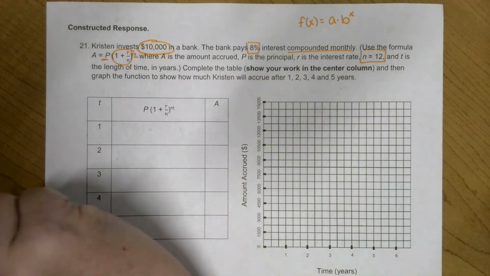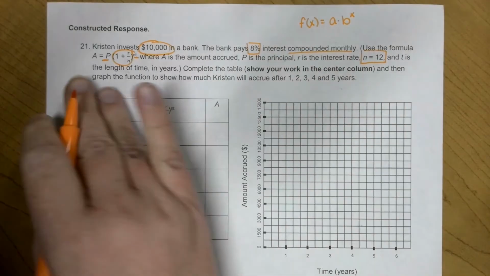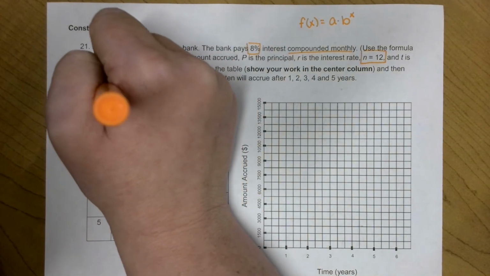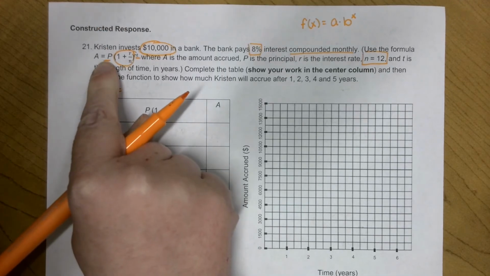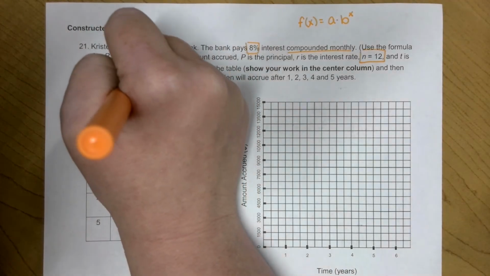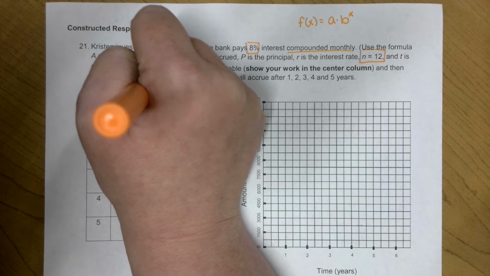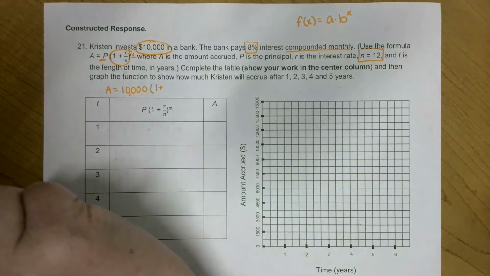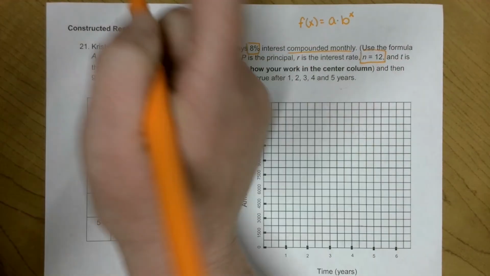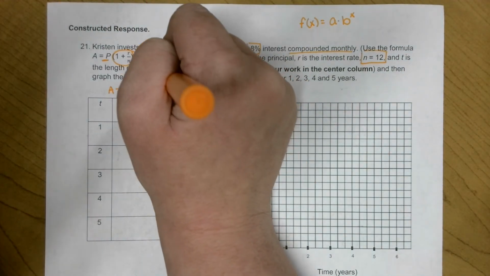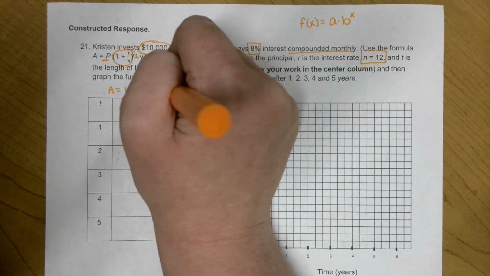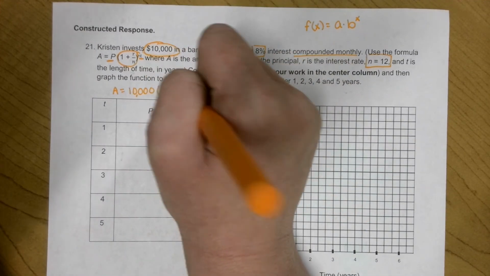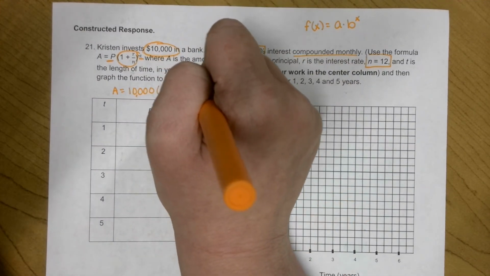Okay, so we're going to write our formula up here, and then we're going to do our math down here. So my formula is going to be A equals my principal, which is 10,000, times 1 plus R. Well, R is my interest rate, which is 8%. We're going to write that as a decimal, so 0.08. And that's going to be divided by 12. And we're going to do that to the 12t.